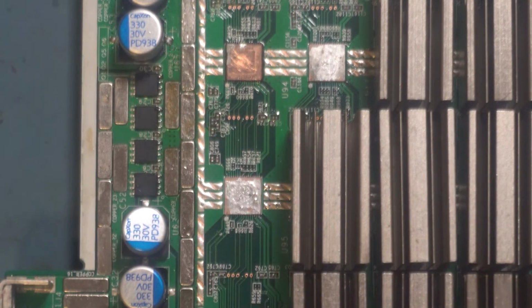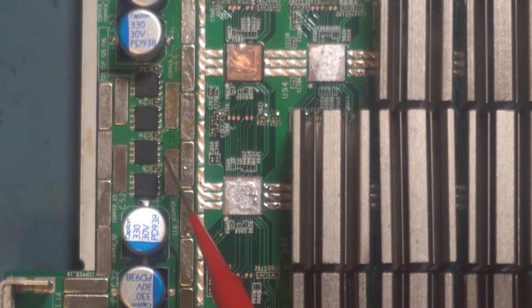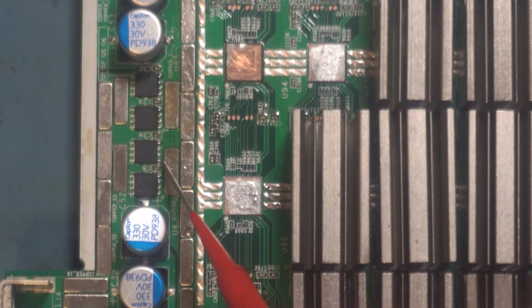Take this guy. All right, so it's hard to see maybe right now, but this is the output, right? These 3 pins. So you've got your gate, which is pin number 4 on this side, but these 3 other pins are actually the output of the MOSFET.